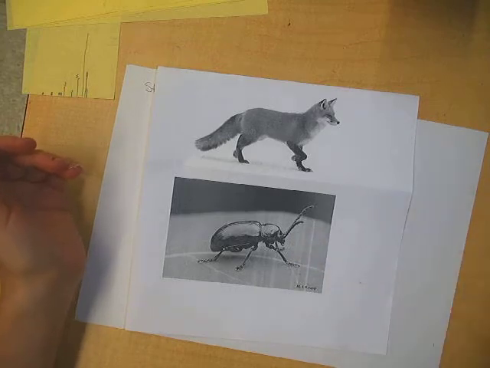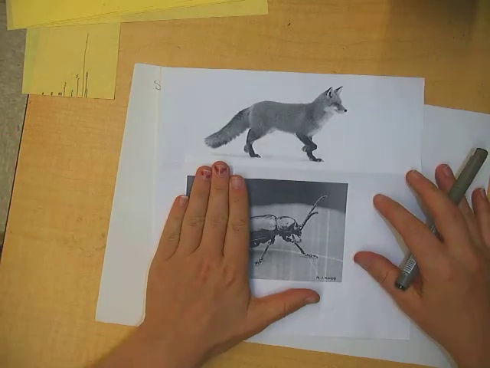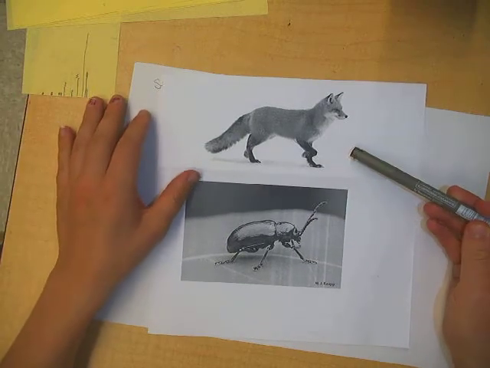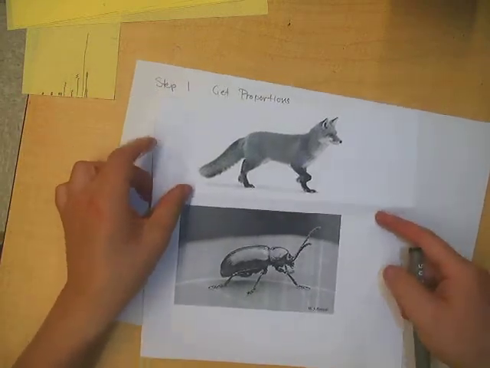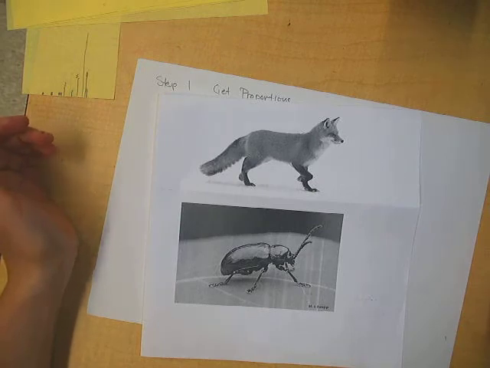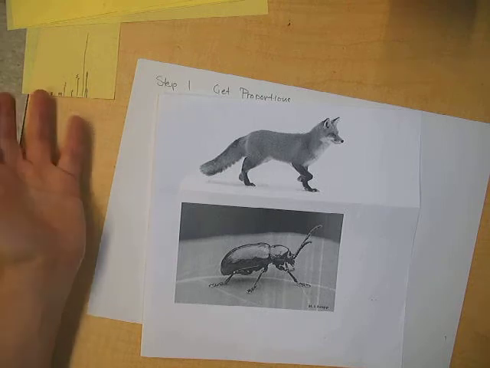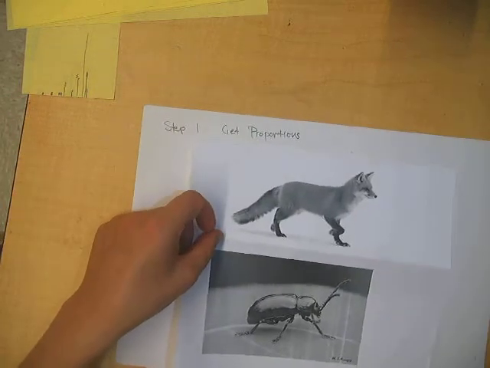For example, if I were to do this beetle here, I can't find a beetle that is cropped off. You want to see the entire beetle. Or in this case, if I'm drawing a fox, I want to see the entire fox. It doesn't matter what kind of animal you choose, but just make sure it's not cropped. And you want to try to find something that is fairly easy to segment. So let's say I'm going to do the fox over here.